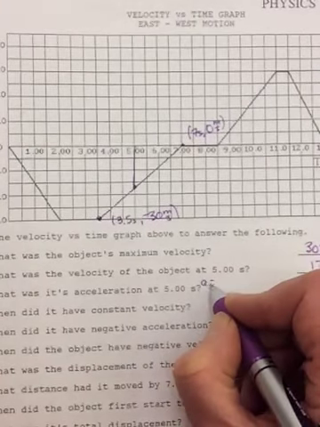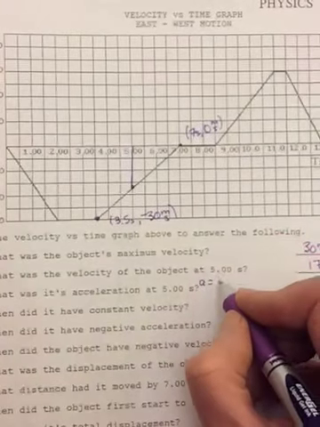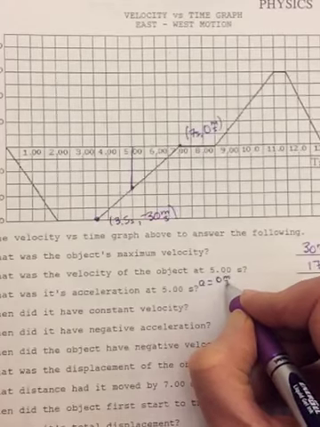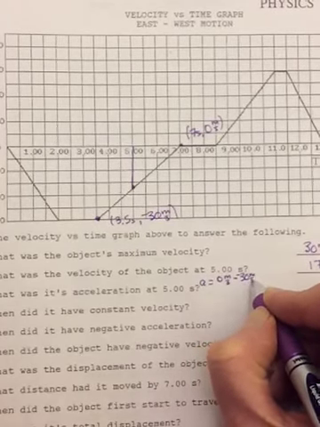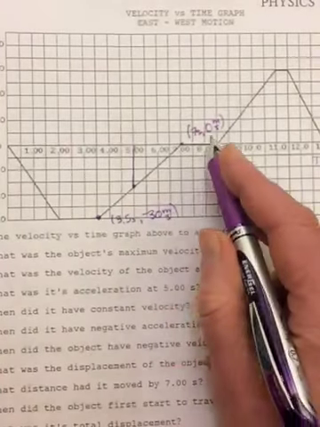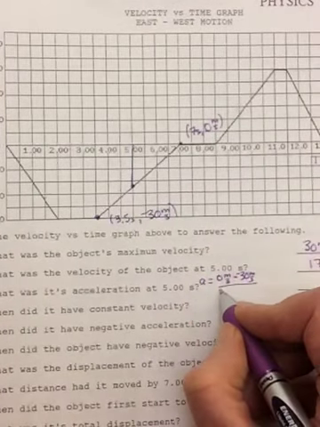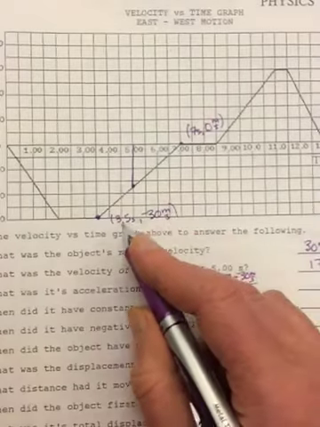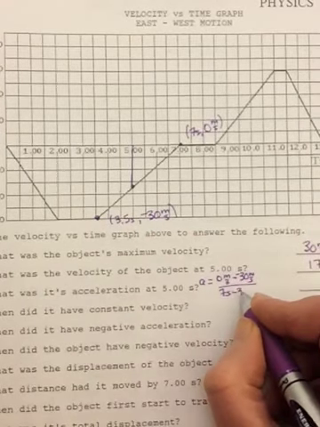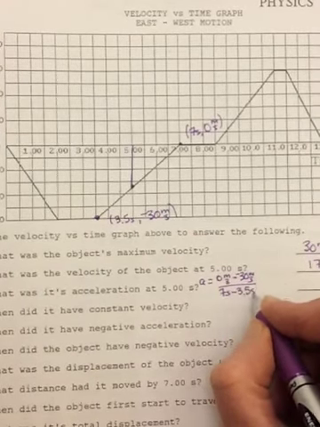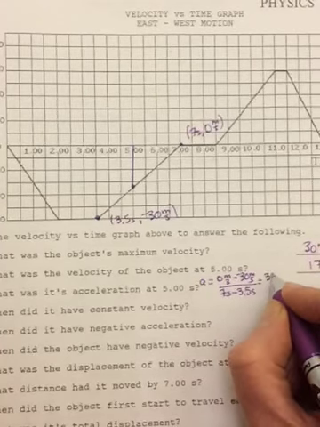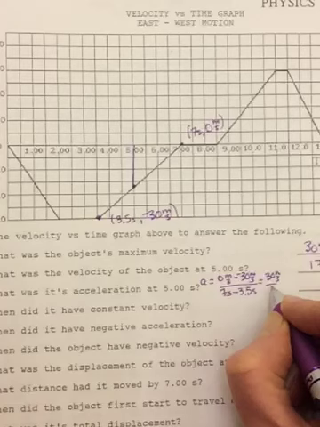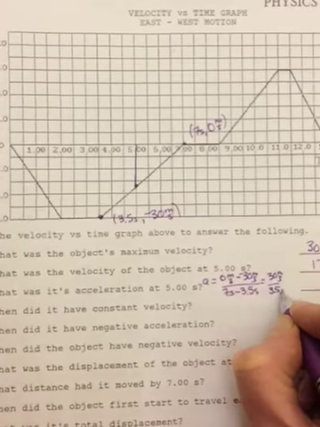So a is going to equal y2 minus y1, so I would do 0 meters per second minus a minus 30 meters per second. And that's going to get divided by, if you start with the 0, you have to start with the 7 seconds minus 3.5 seconds. So you're going to end up with a minus will be a positive. So 30 meters per second divided by 3.5 seconds.